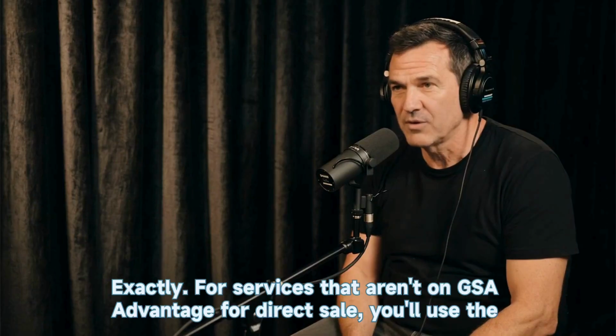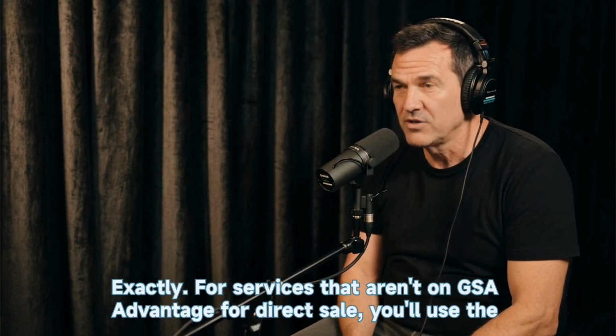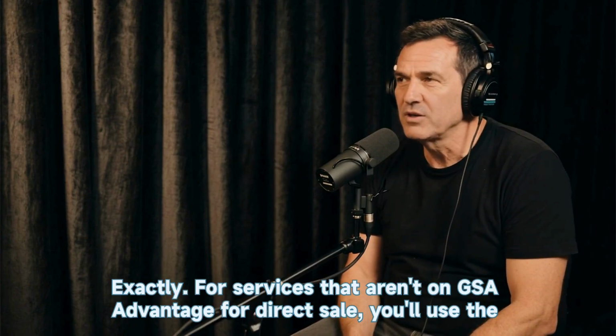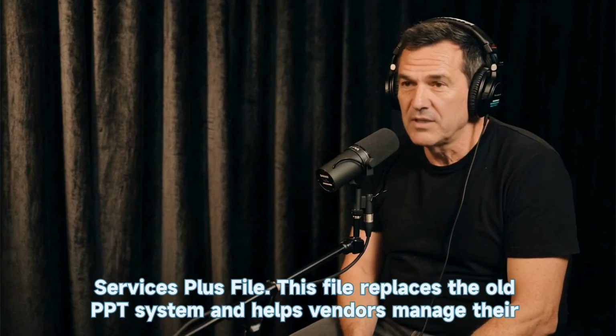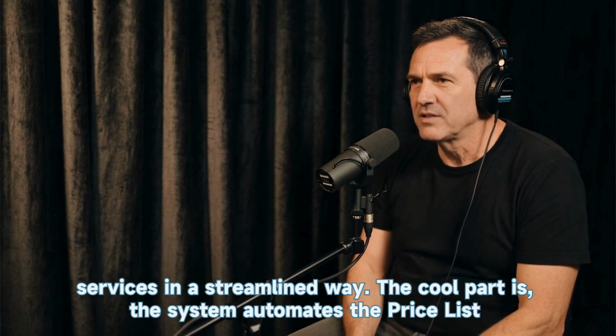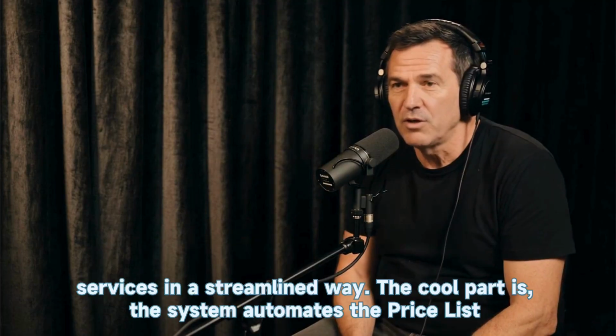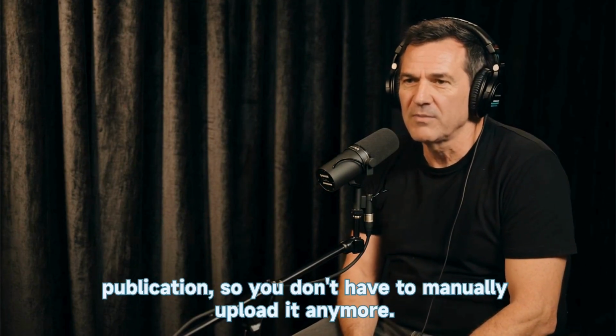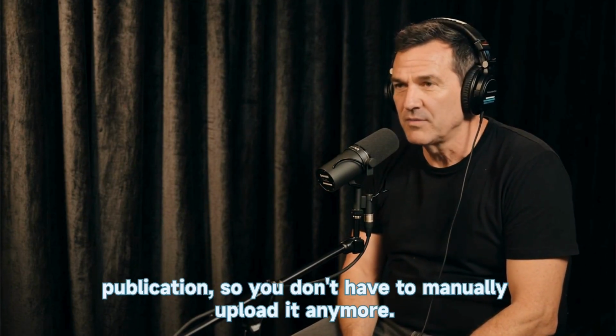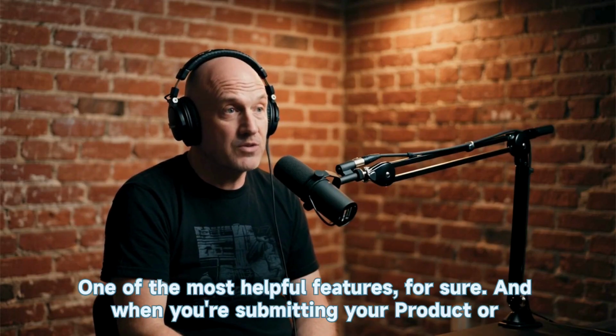Exactly. For services that aren't on GSA Advantage for direct sale, you'll use the Services Plus file. This file replaces the old PPT system and helps vendors manage their services in a streamlined way. The cool part is the system automates the price list publication, so you don't have to manually upload it anymore. One of the most helpful features, for sure.